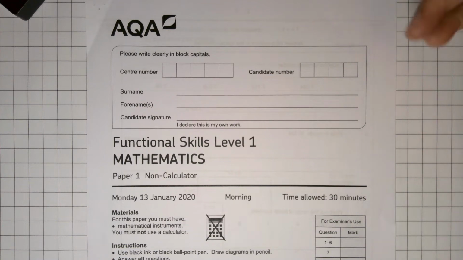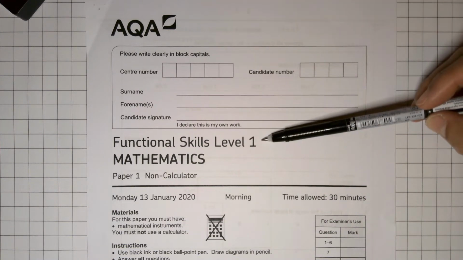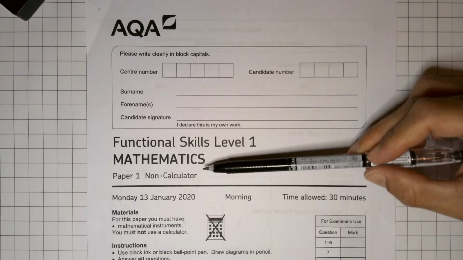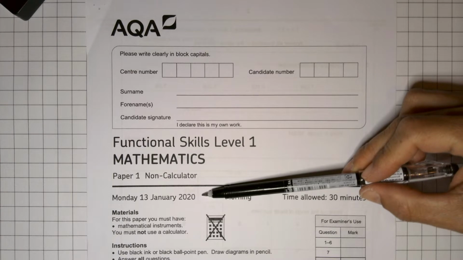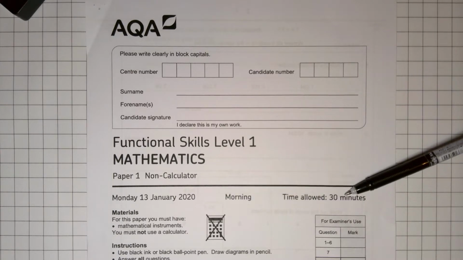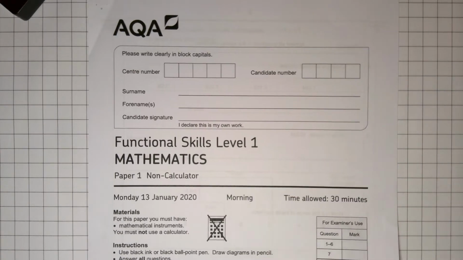Hi, this is the AQA Functional Skills Level 1 Mathematics Paper 1. In other words, it's the calculator paper, and we're looking at the January 2021, and we have, as always, 30 minutes to have a go. So let's start.